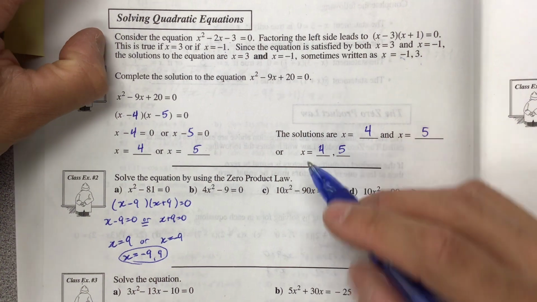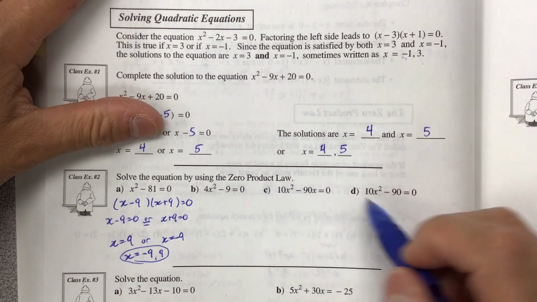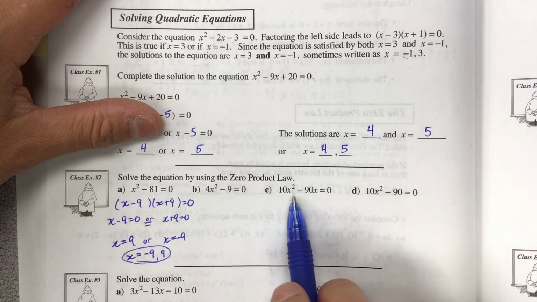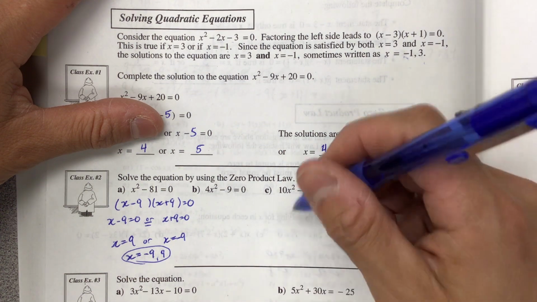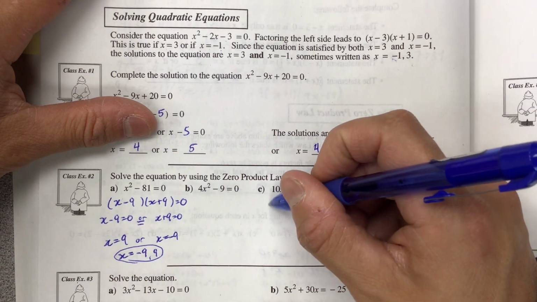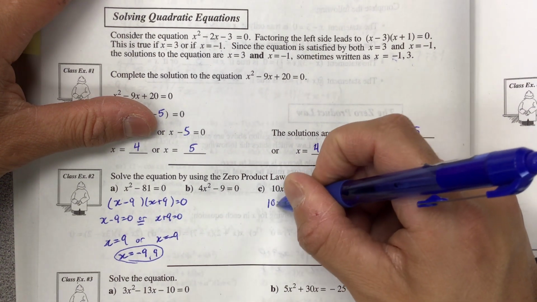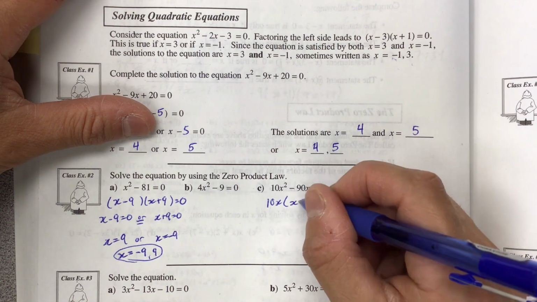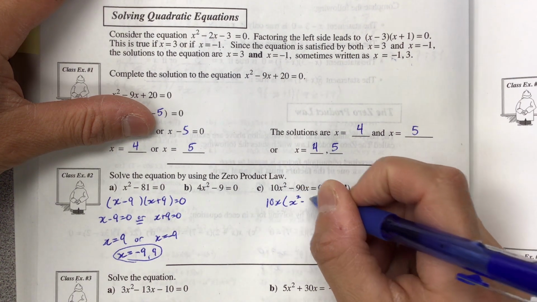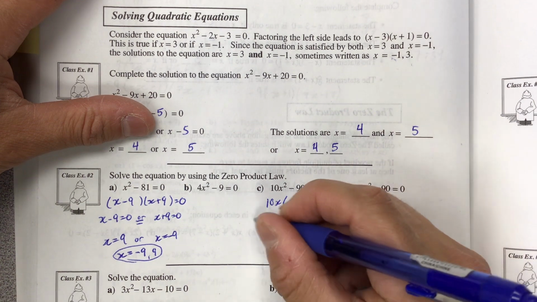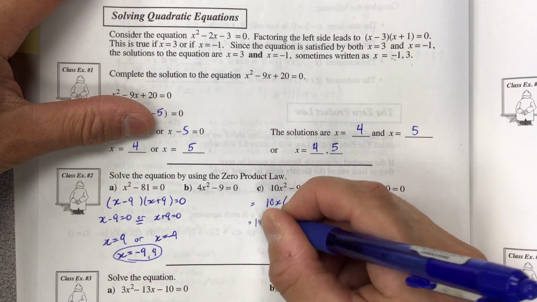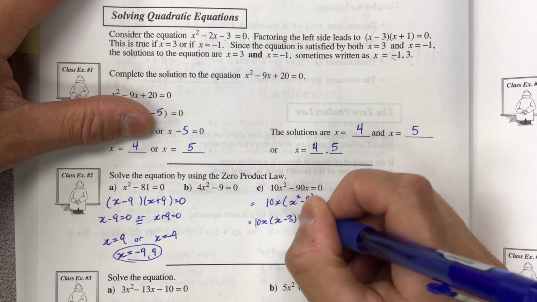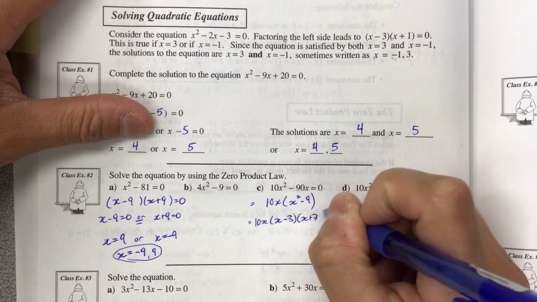Now, with this example, I'm going to skip a few. We have another difference of squares here. This one, 10x squared minus 90x. What I can remove from this is 10x, leaving me with x squared minus 9. And so I have 10x times x minus 3 times x plus 3.